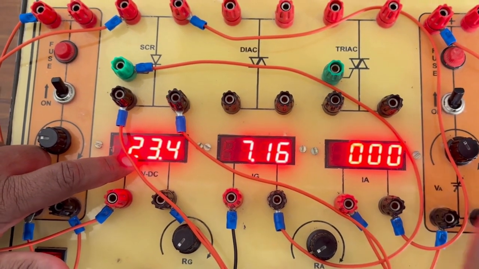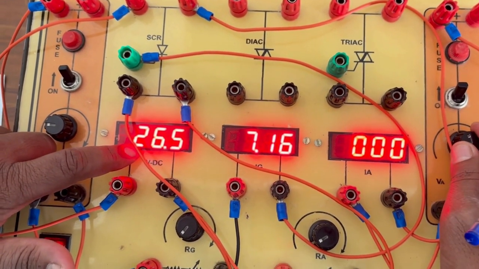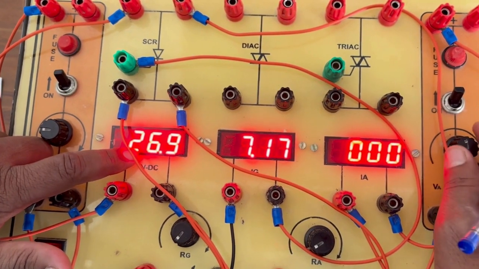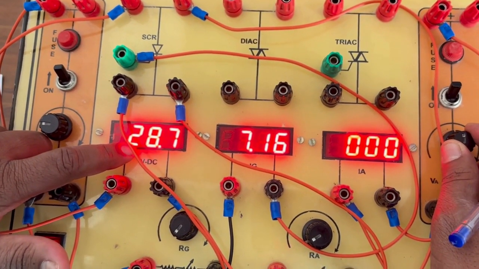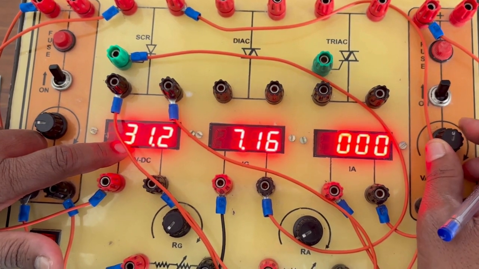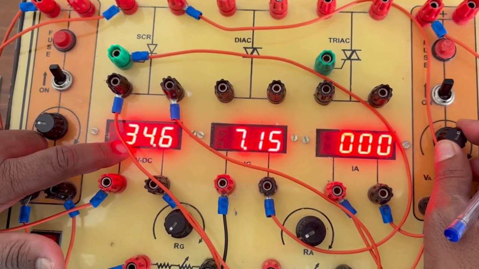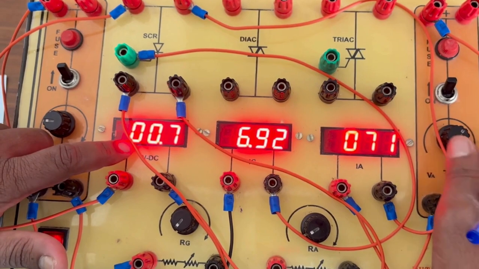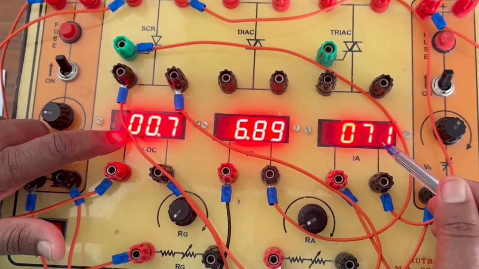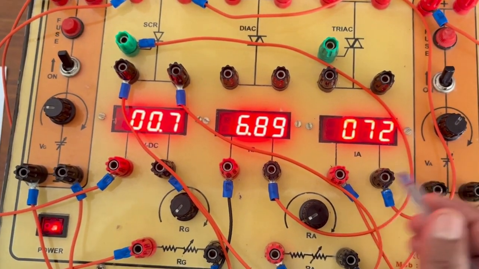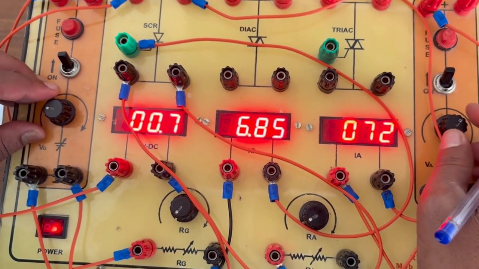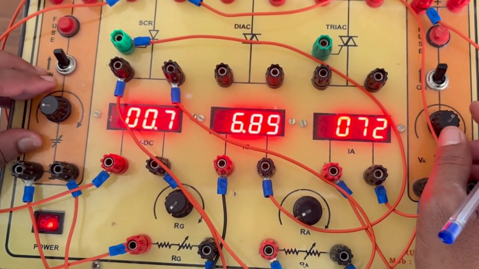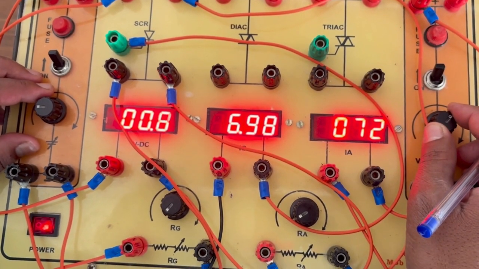23.3, it is 0. 26, it is 0. At 31 volts, the anode current is 71 milliamperes. Now the anode current starts flowing, that is, the SCR starts conducting.